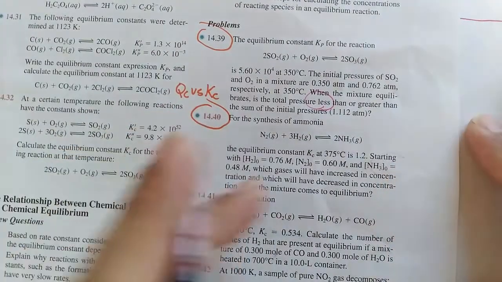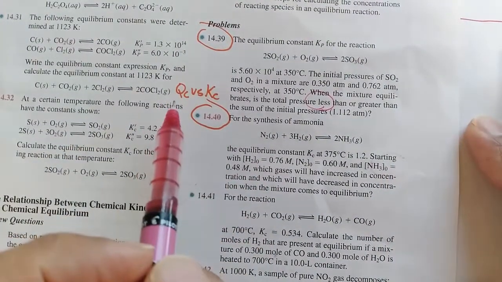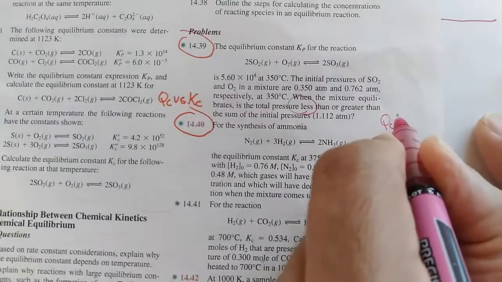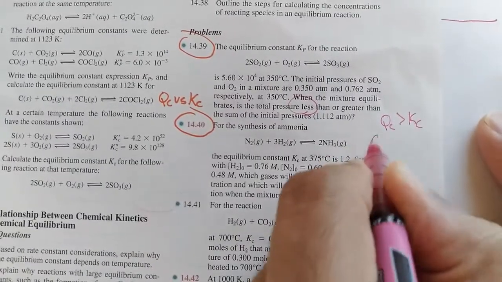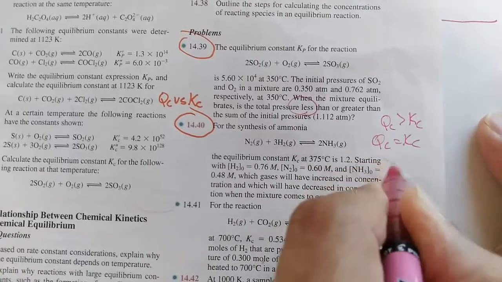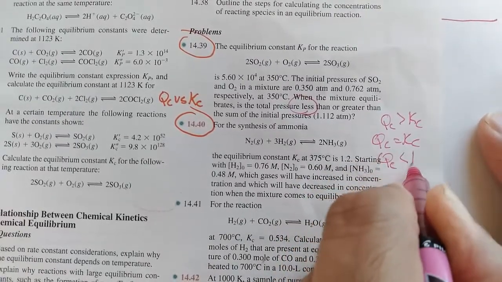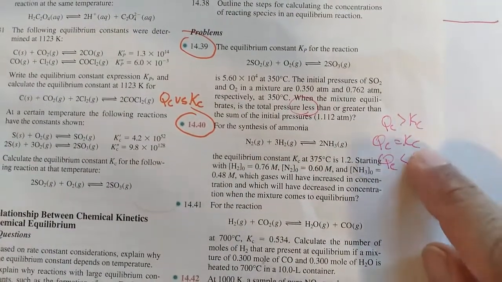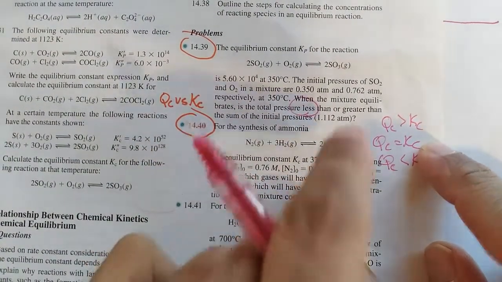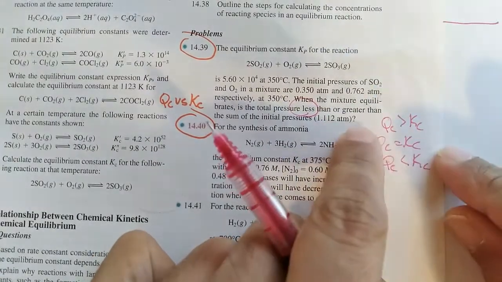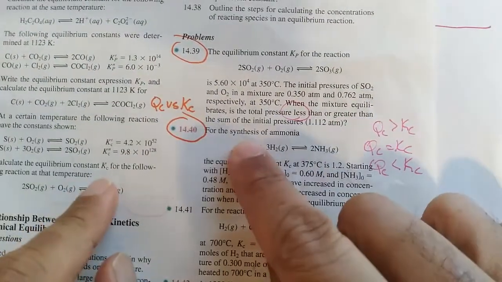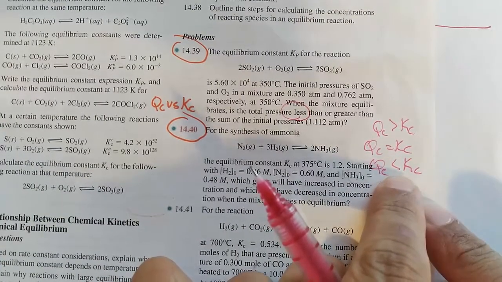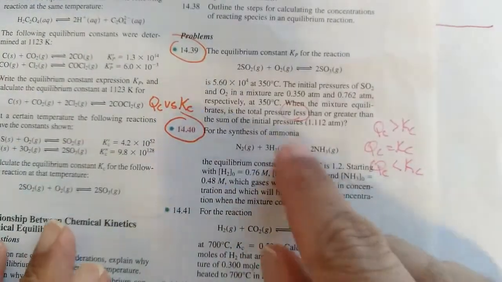So here I like to use the Gator rule. If QC is greater than KC, if QC is equal to KC, then you don't have to worry because you are at equilibrium. And then if QC is less than KC, I can also put P here if you're talking about pressures and gases. So here we are at equilibrium. Here the alligator jaws are pointing to the left-hand side, so that's the reactant side. And here the alligator jaws in this third scenario are pointing to the right-hand side, or to the product side.